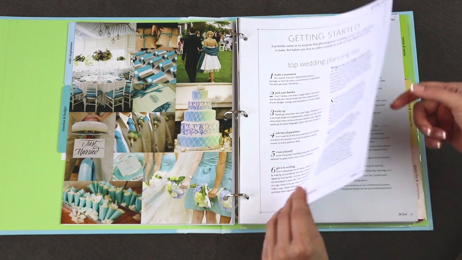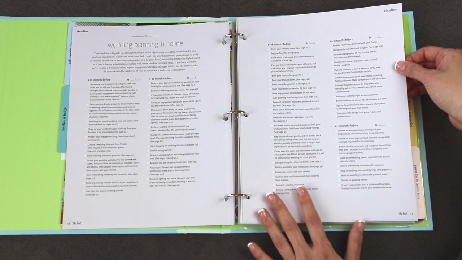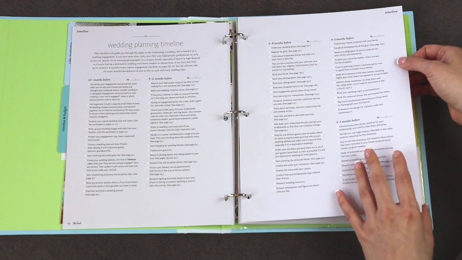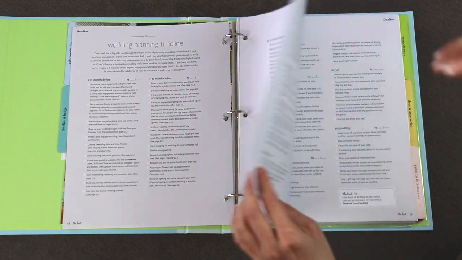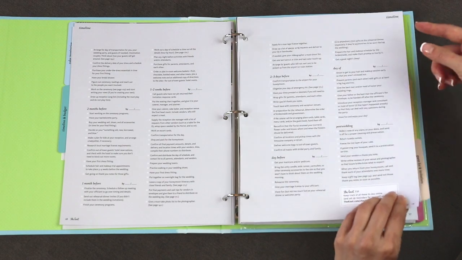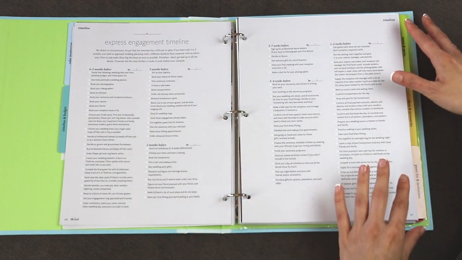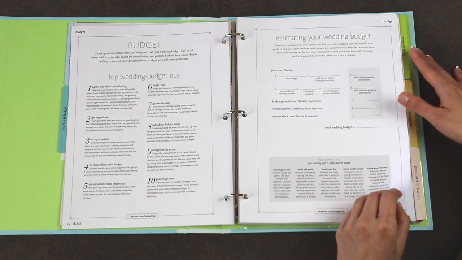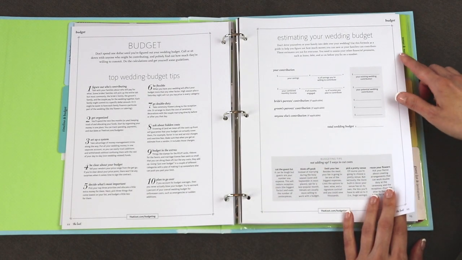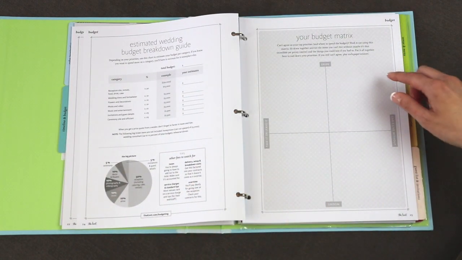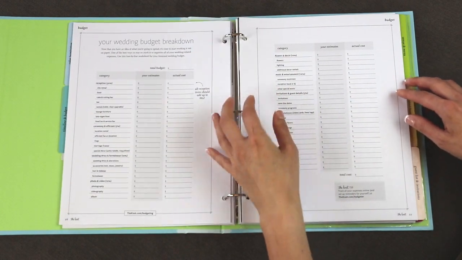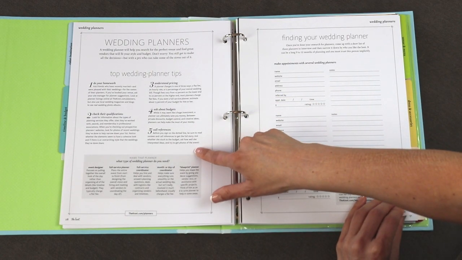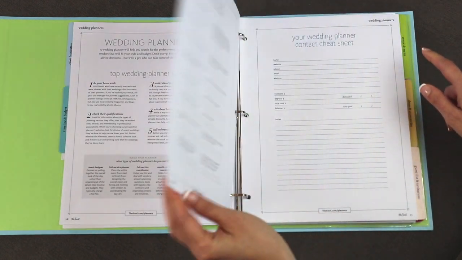So getting started, top wedding planning tips, and now this is the timeline, and this is usually, I would say, 99.9% of what you find in most wedding planners, and they're inserted into the daily agendas. And she's provided two of these. She has an express one, so it's a little condensed in case you don't have as much time as the other one. They talk about budgets. Again, you have this magazine style with the numbers, and then she has worksheets. And she goes on to give a bunch of worksheets, and then she talks about how to find your wedding planner, magazine style again, and then we have worksheets.